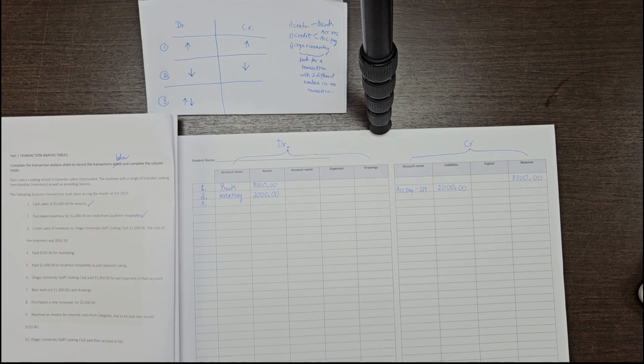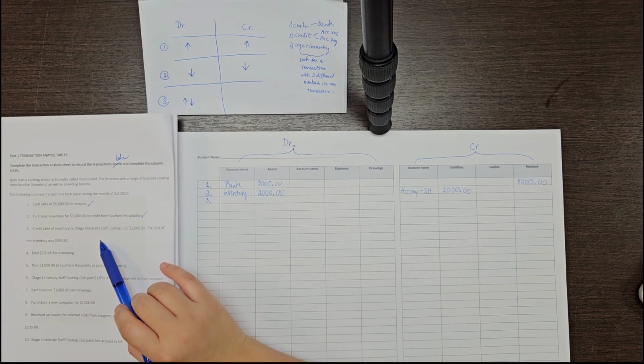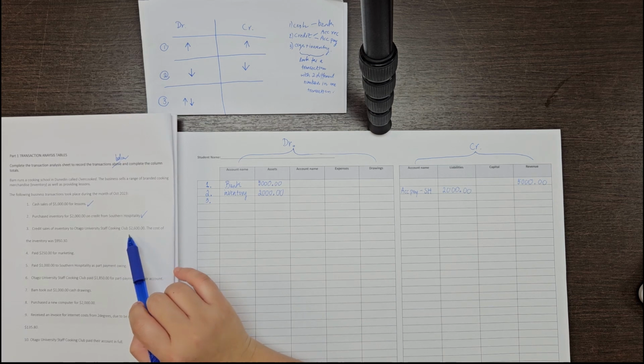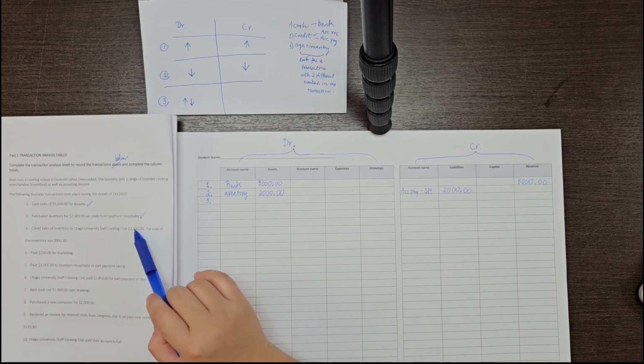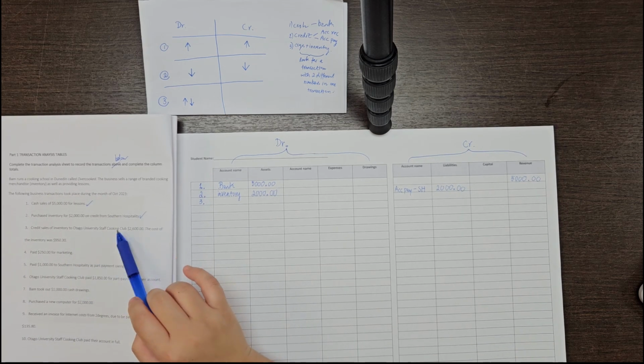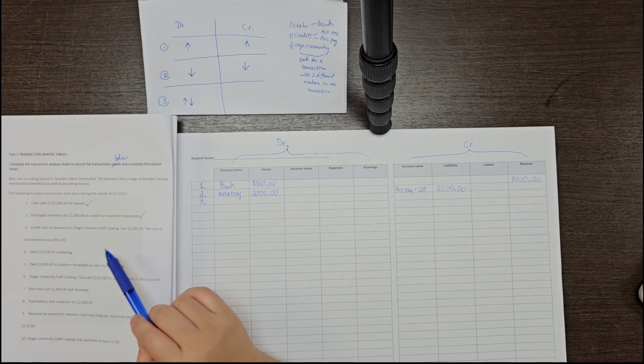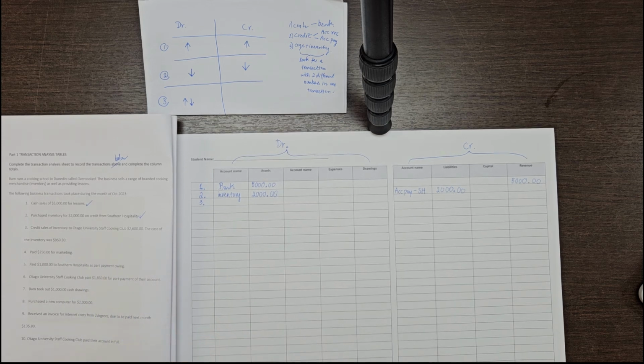Now, third transaction, credit sales of inventory to Otago Uni Staff Cooking Club for $2,600. The cost of the inventory was $950.30. Again, there are two parts, two different numbers in a question, right? So let's look at the first part first. Credit sales of inventory to Otago Cooking Club for $2,600.